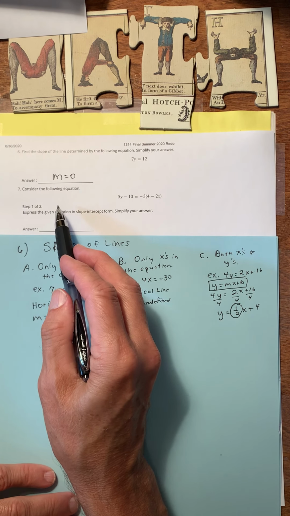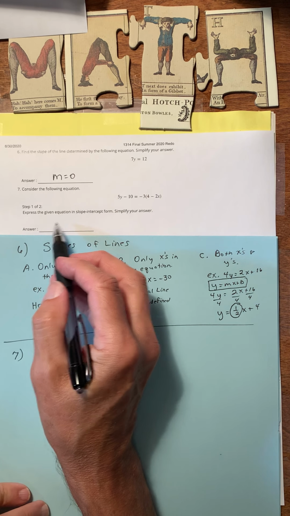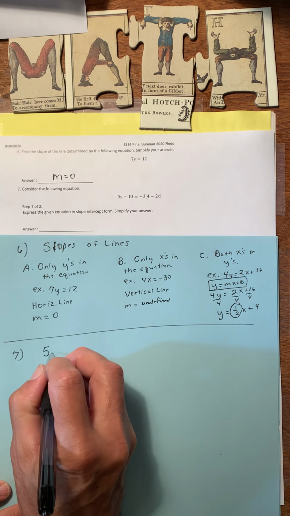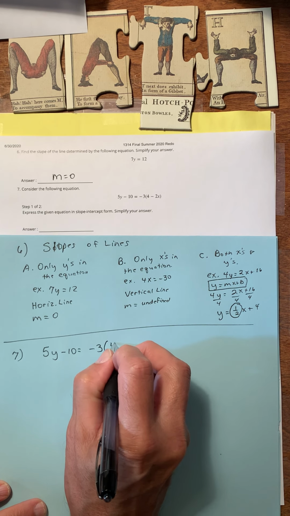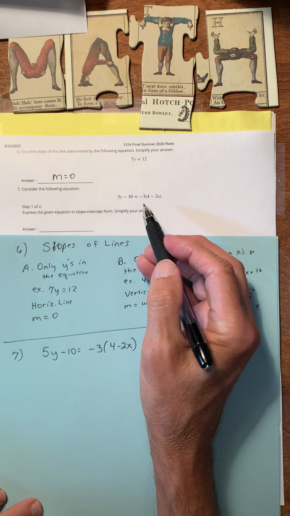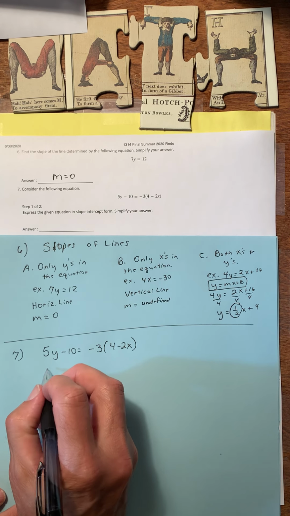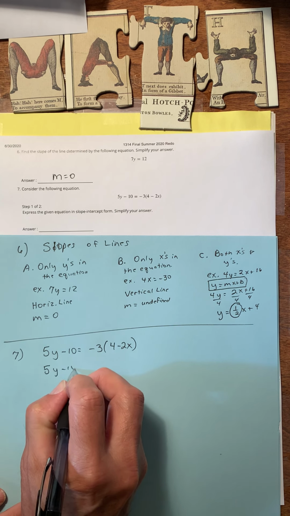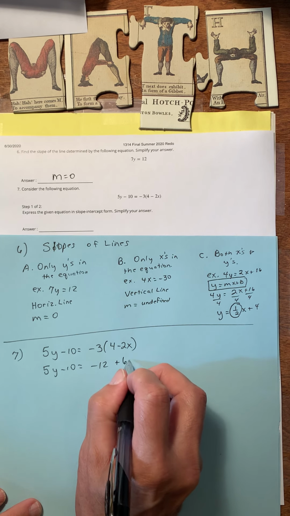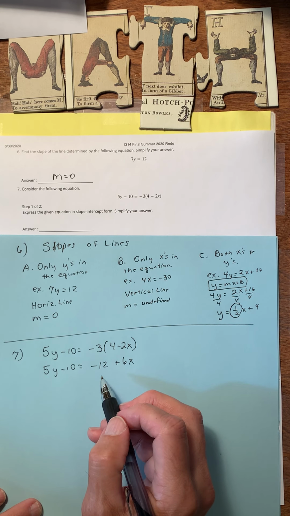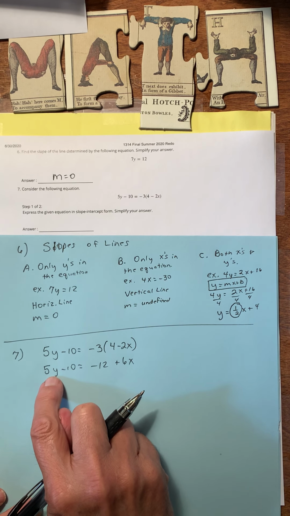All right, consider the following equation. This is number 7. Consider the following equation, expressed in slope-intercept form. Notice it's got x's and y's in it, so here we go. Little distributive, negative times a negative. Now, if I'm putting it in slope-intercept form, the y has to be alone on the left.